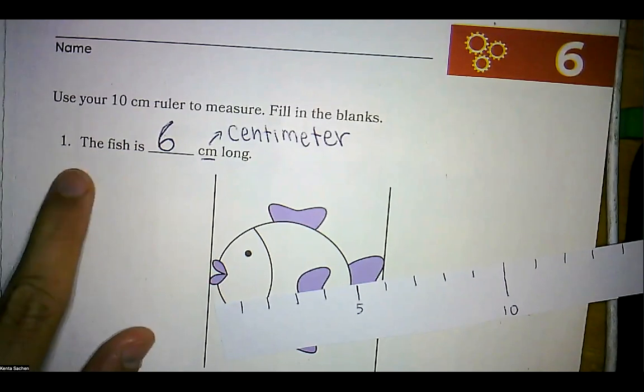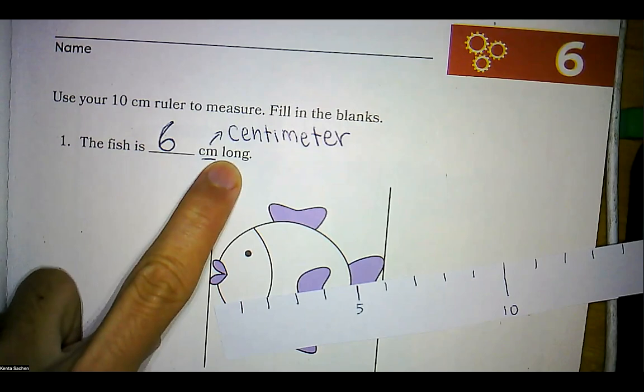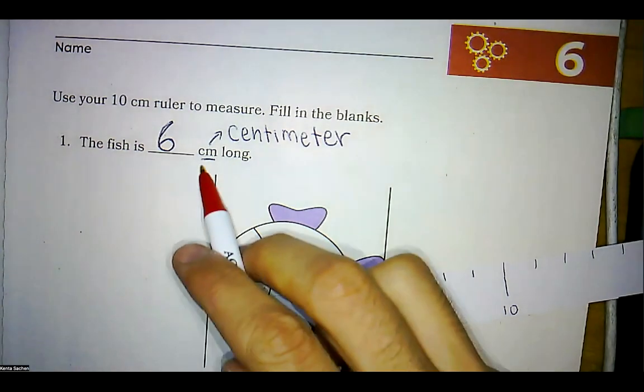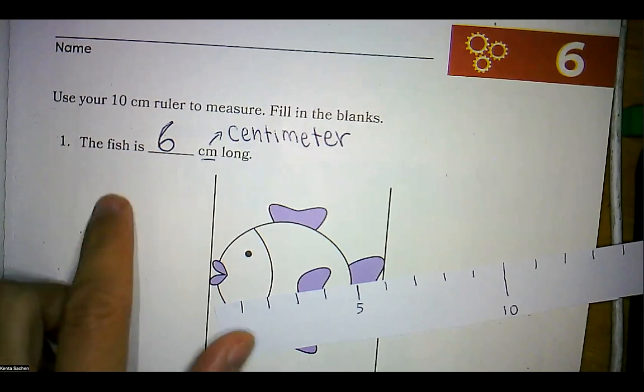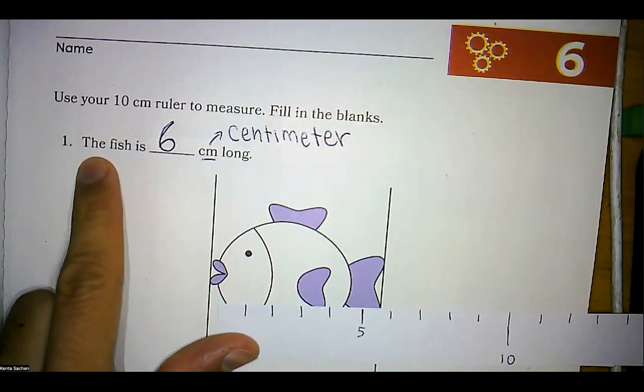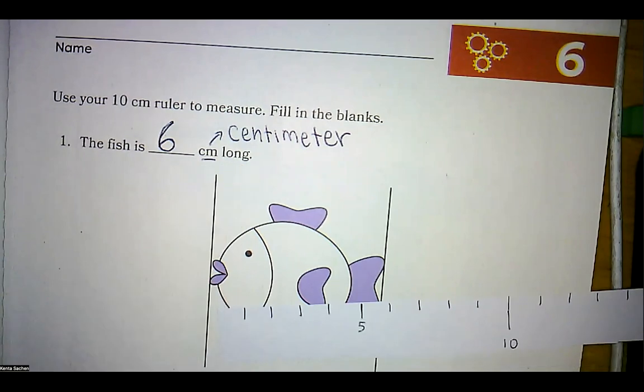So let's read it again. The fish is 6 centimeters long. Now, whenever you see cm, it stands for centimeter, okay? You're going to keep seeing this for a very long time. I still see this, and I'm way older than you, right? So one more time, the fish is 6 centimeters long.